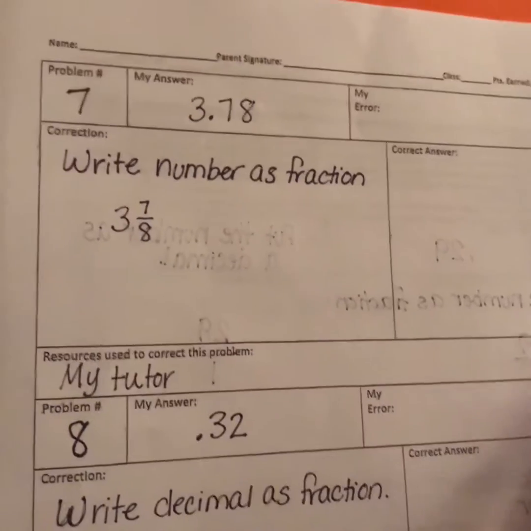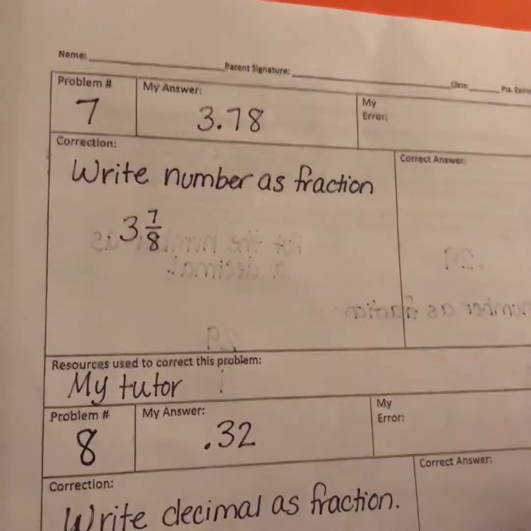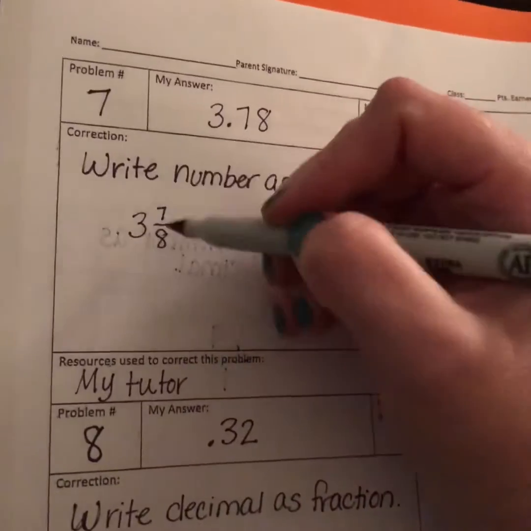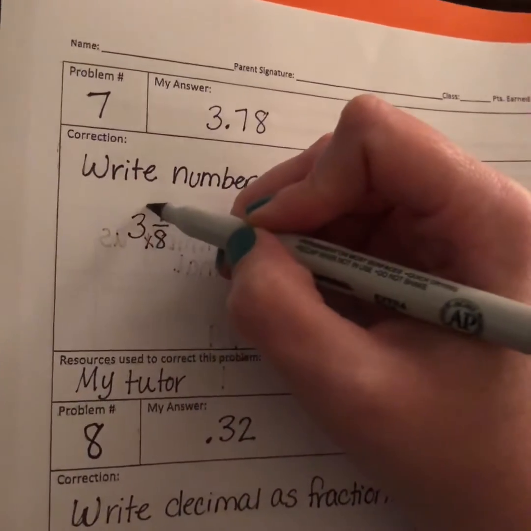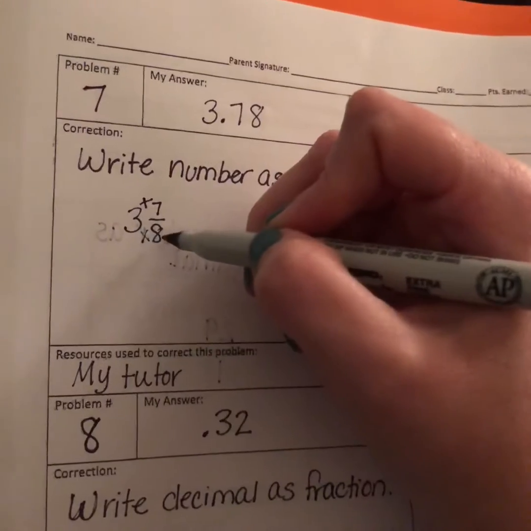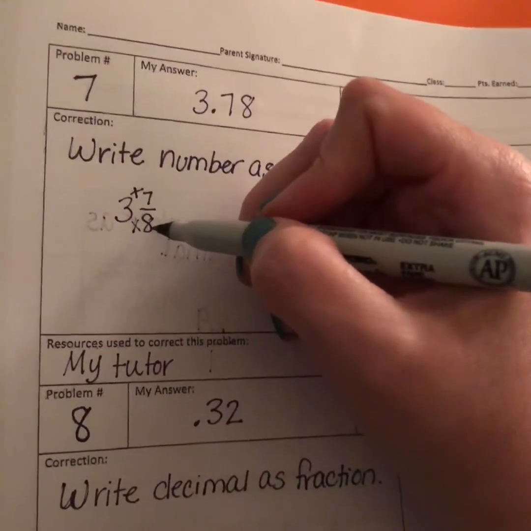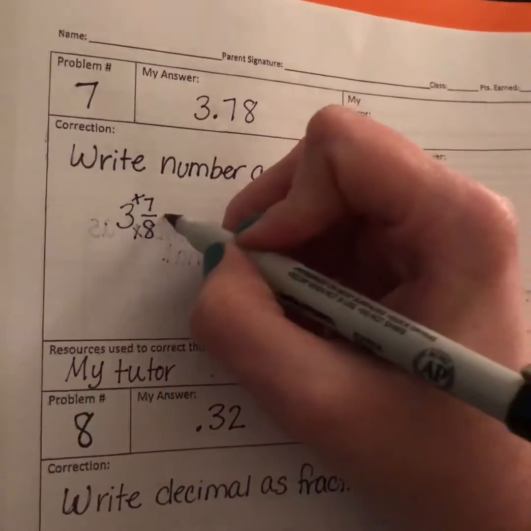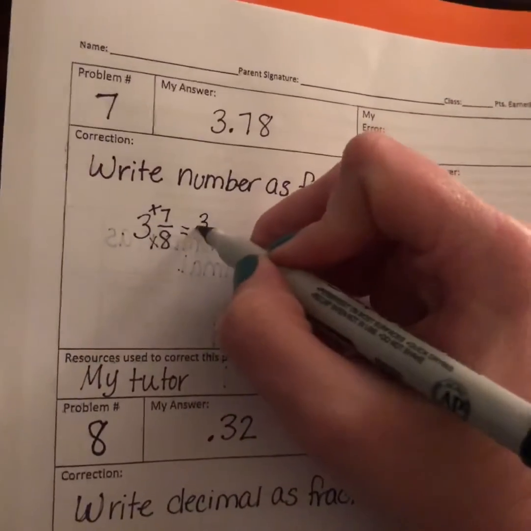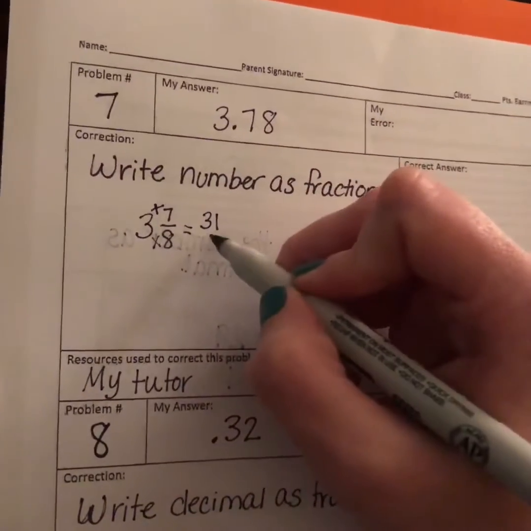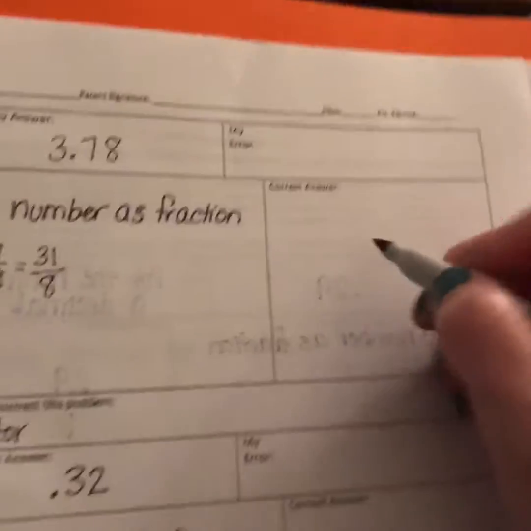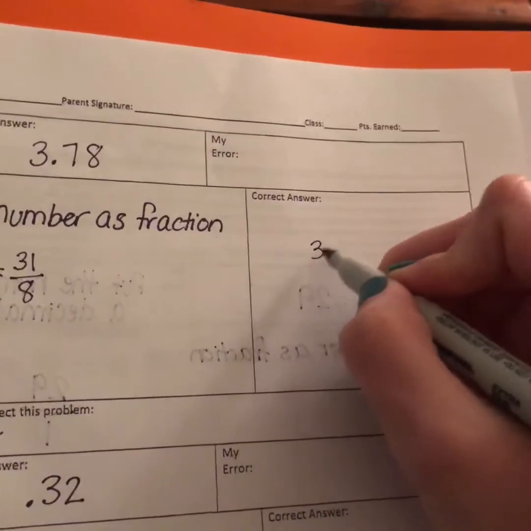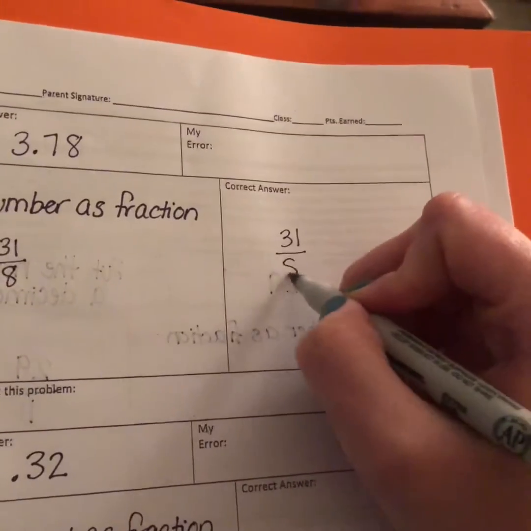Okay, for number 7, write the number as a fraction. So right now it's a mixed number, so remember we need to make it improper. So 3 times 8 plus 7. 3 times 8 is 24, plus 7 is 31, over, the denominator stays the same, 8. So your answer is 31 over 8.